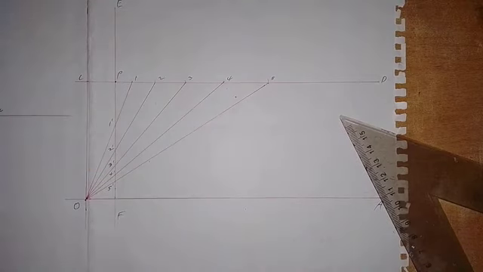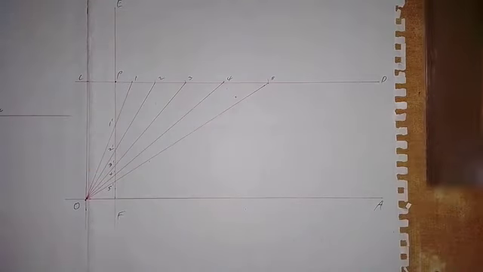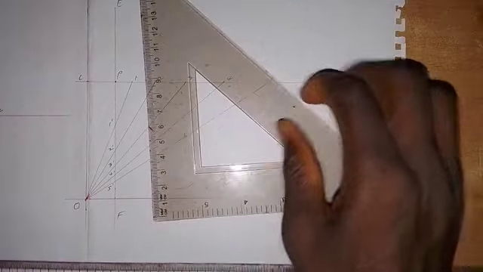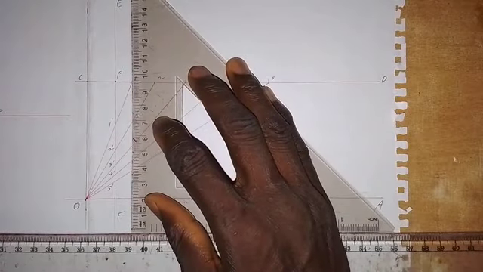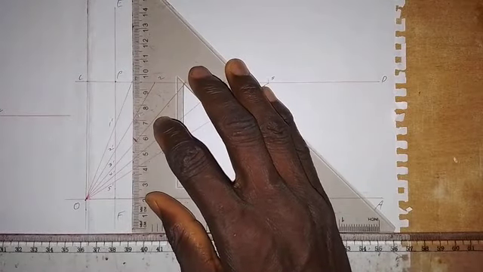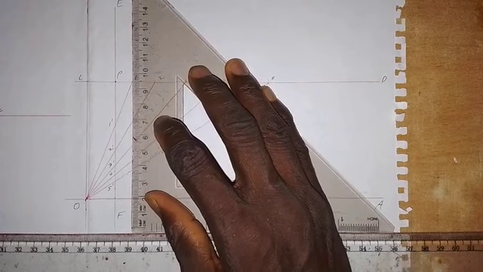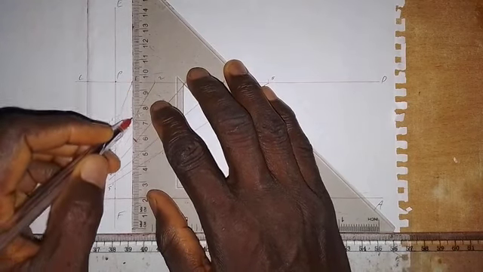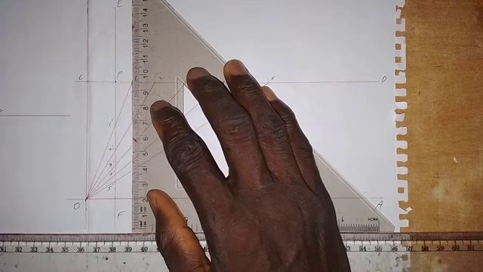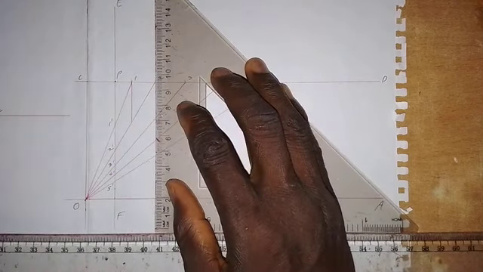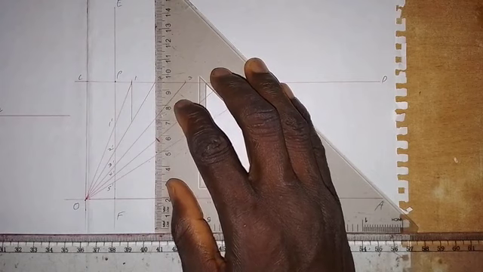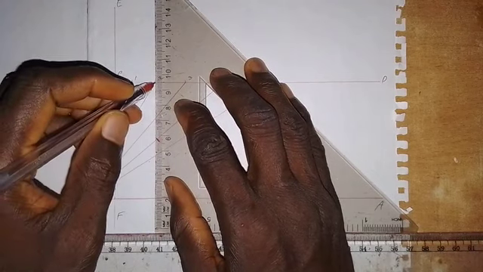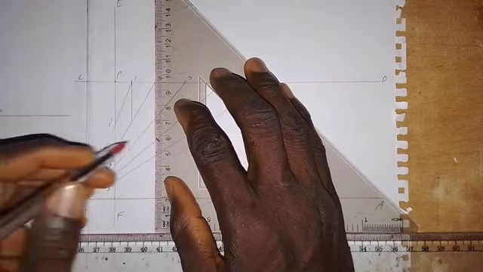Okay, now with what we have here, from each of these points, I'm going to draw a vertical line from point 1, point 2, point 3 to 5. I will draw a vertical line on each of these. So here I will draw a vertical line like this. Coming here also, I will draw a vertical line down here like this.